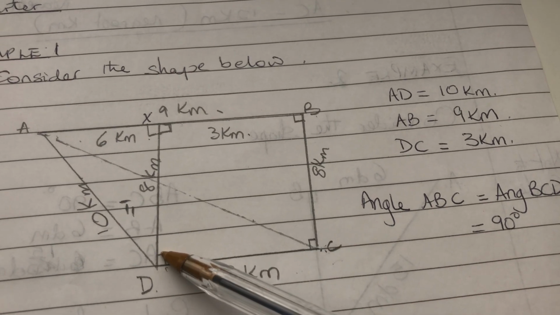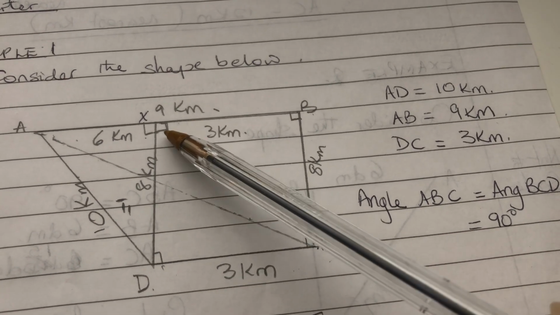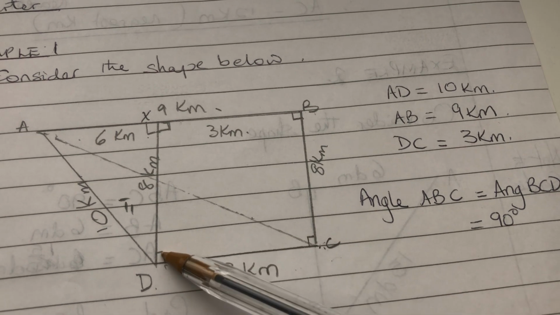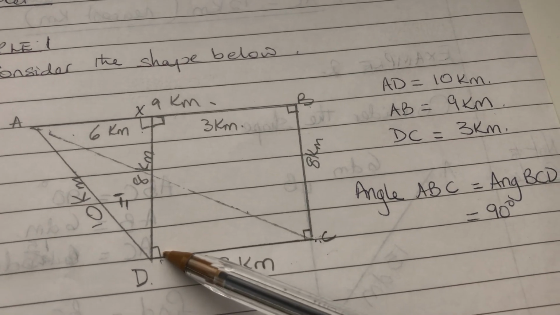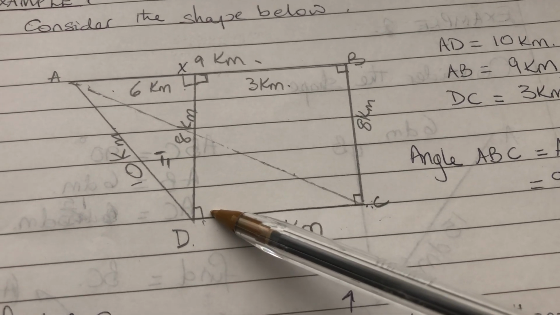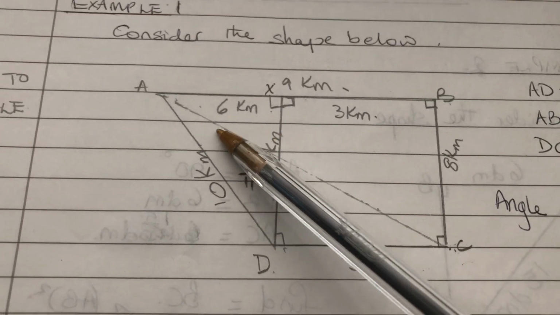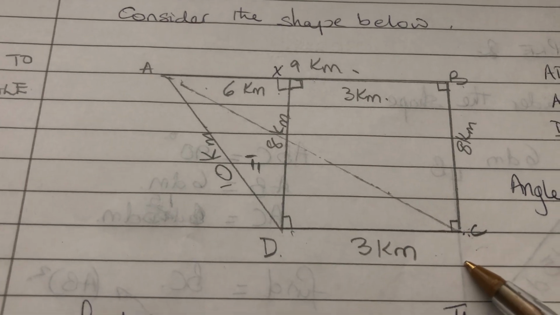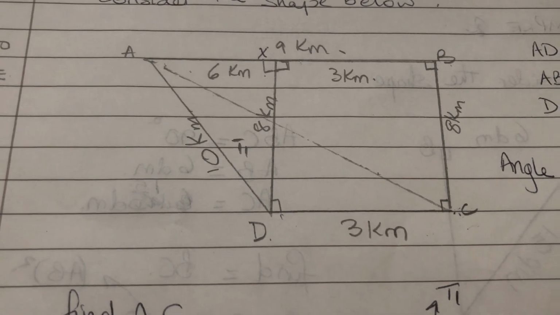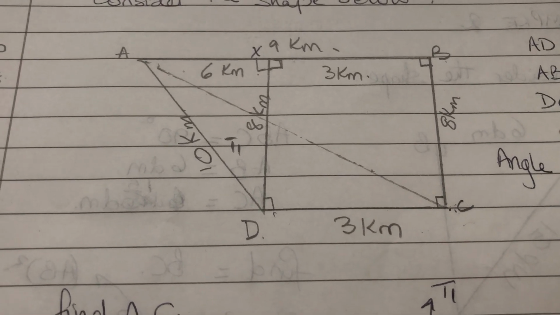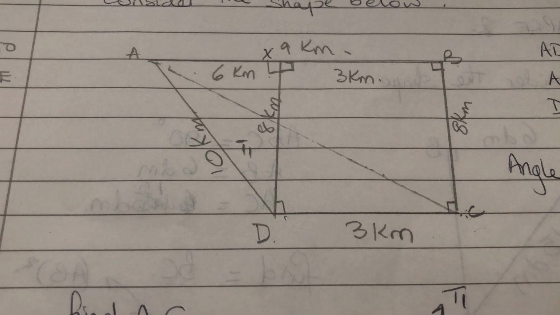The angle at D here, XDC, is 90. Please follow my notes now. Now, they want us to find the length AC.